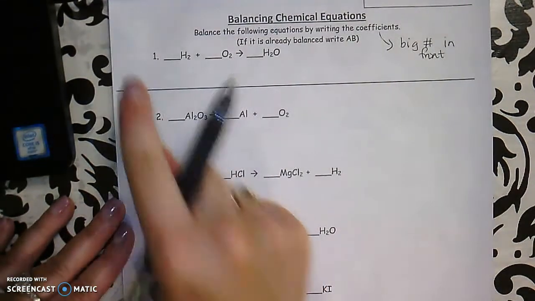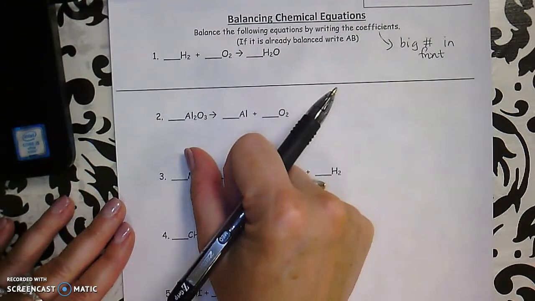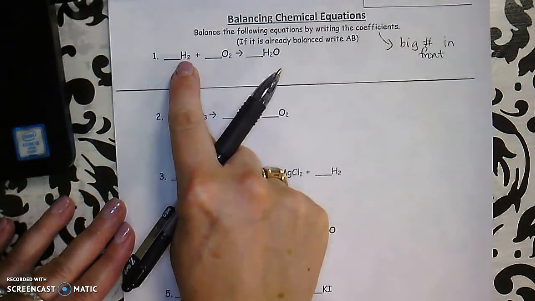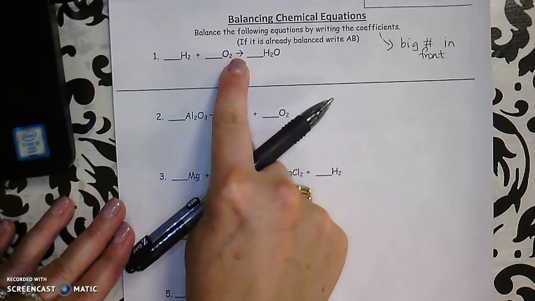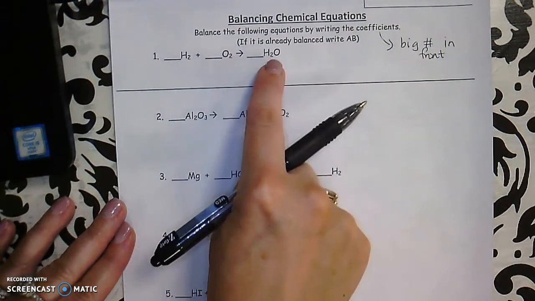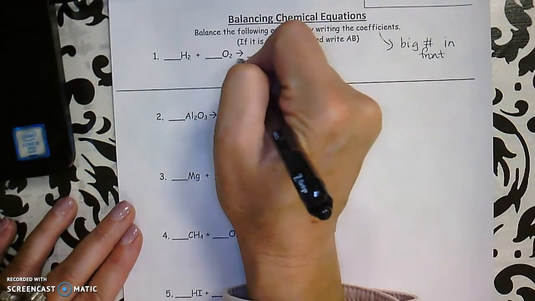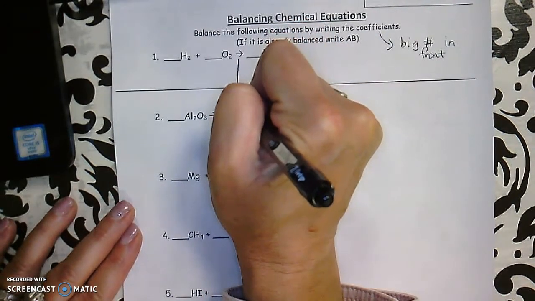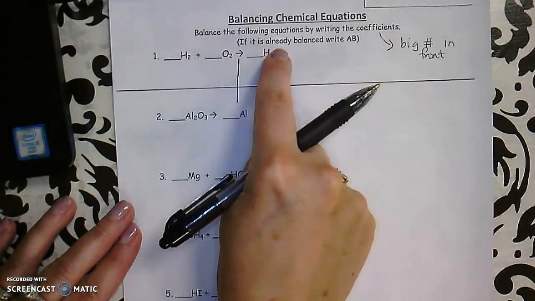So for number 1, we have a very simple reaction. It is the synthesis of water. We have hydrogen gas plus oxygen gas. Our arrow showing a chemical reaction has taken place, and we make H2O. We make our water. So remember, the arrow acts like an equals sign, so we're going to draw a line there to divide our reactants from our products.